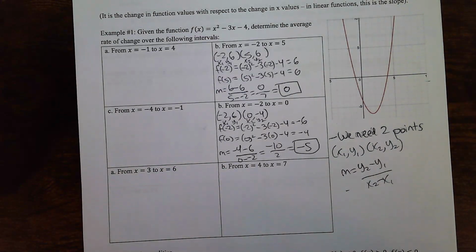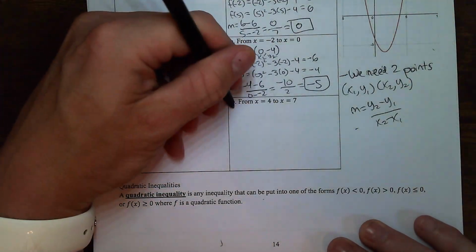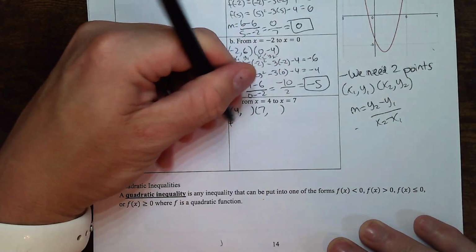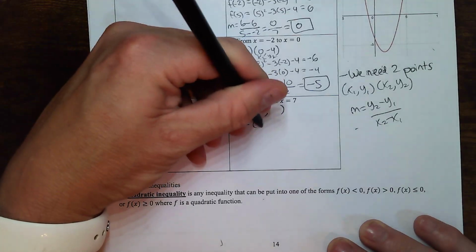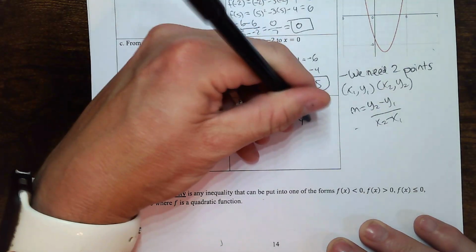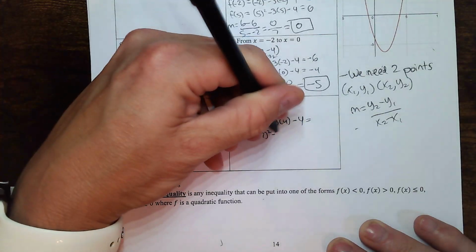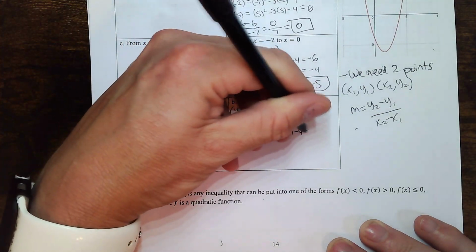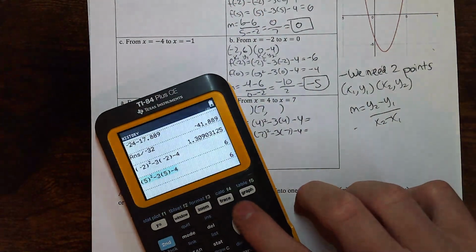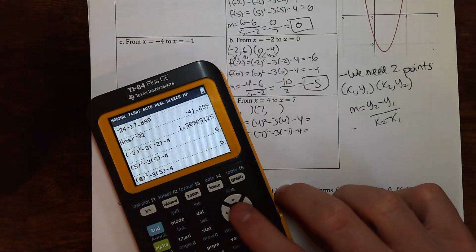What about from 4 to 7? So from 4 to 7, I need 2 points. So f of 4 is 4 squared minus 3 times 4 minus 4. f of 7 is 7 squared minus 3 times 7 minus 4. Okay, so I'm going to do 4 and 7. I already got it saved from earlier, so I'm going to go back to this.